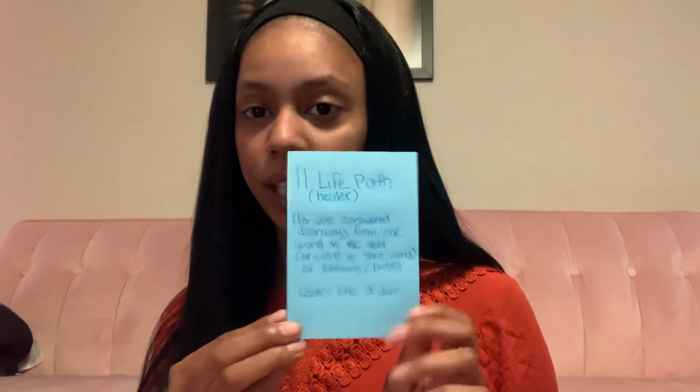I have a couple of notes here, so that's why you see me looking down. Right here I just have a little notepad with the life path 11 and stuff. It says 11s are considered doorways, and I never really noticed that until I read this on Google, and I was like, it actually does look like a door.